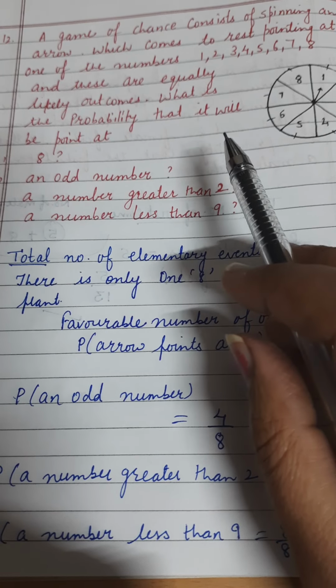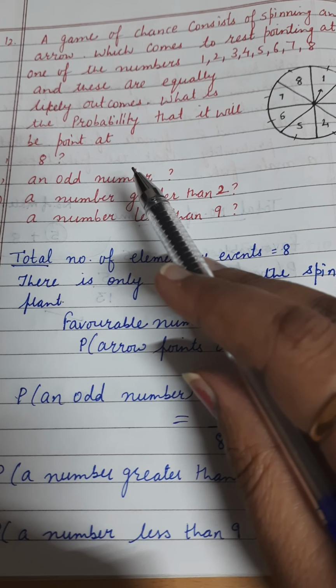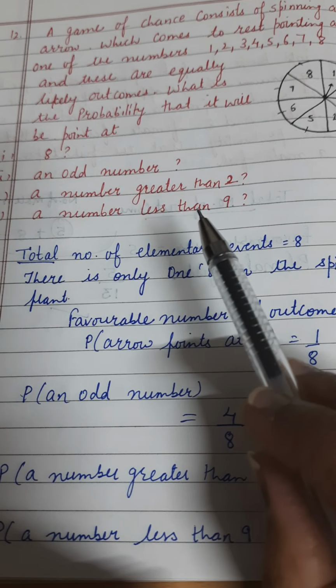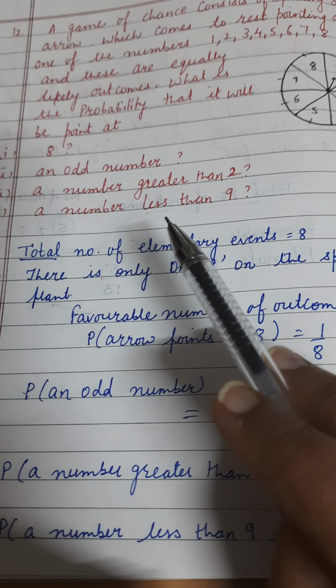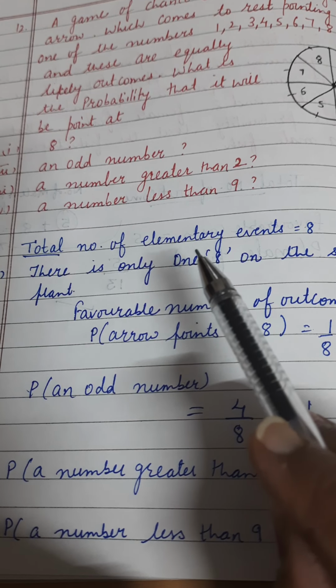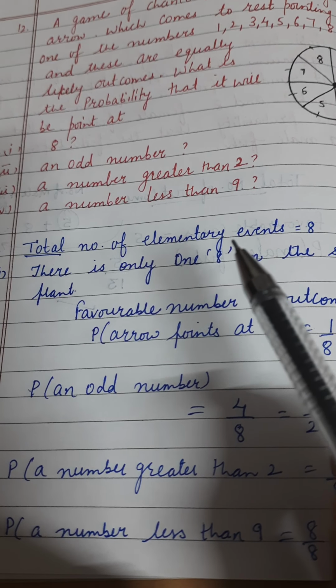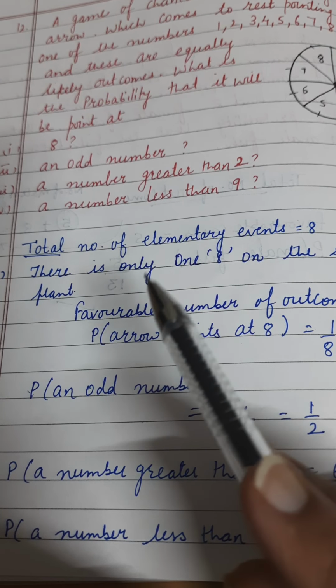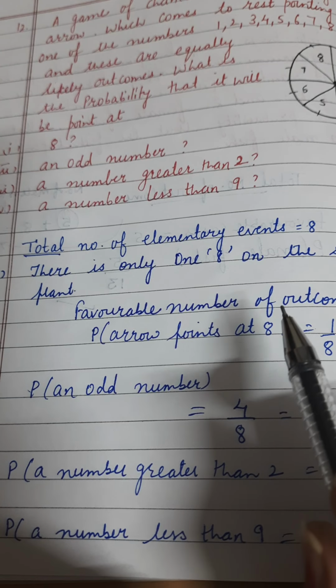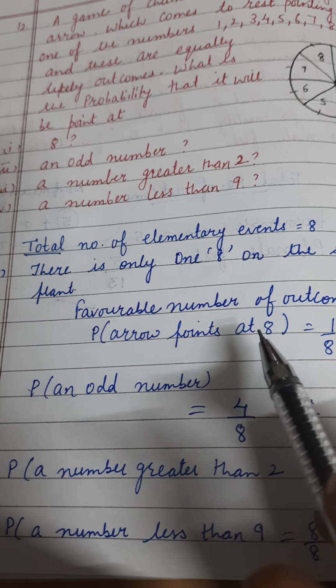What is the probability that it will point at 8? Second, we have to calculate the probability of an odd number. Third, the probability of a number greater than 2. And the fourth is the probability of a number less than 9.